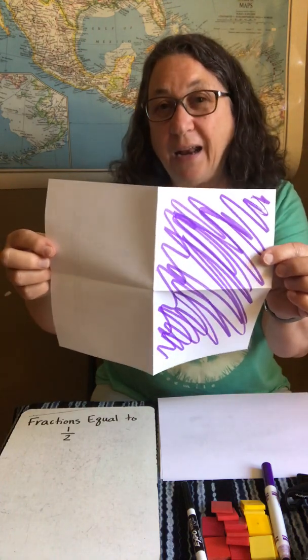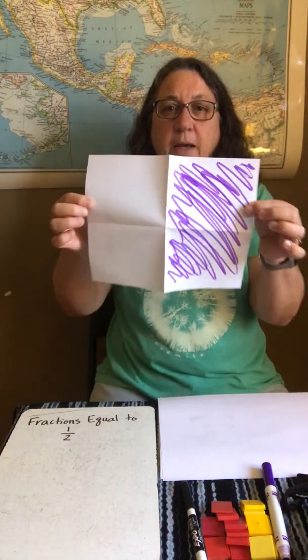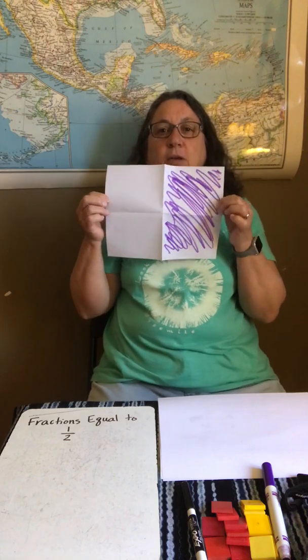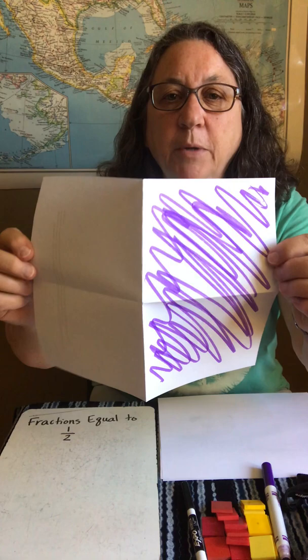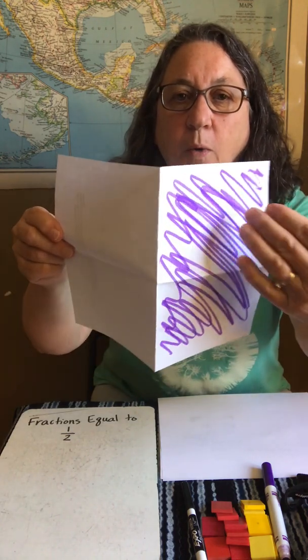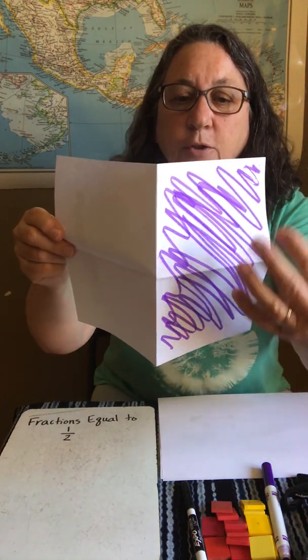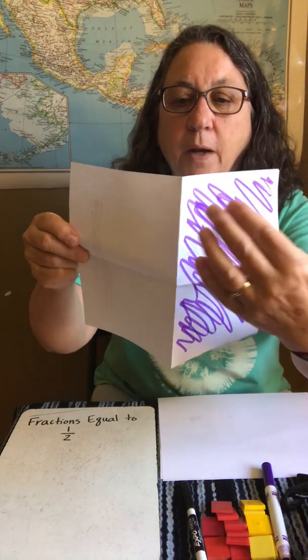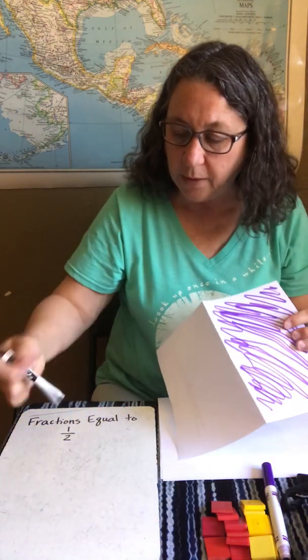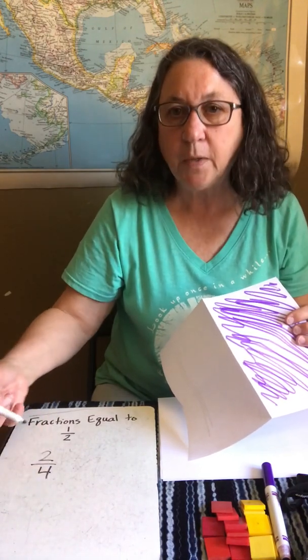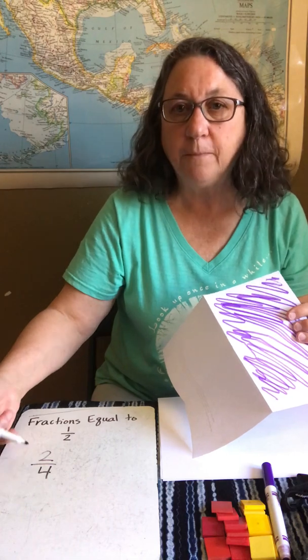So we would say that a half is still shaded. Do you agree with that? If I back it way up here, does it look like 1/2 is shaded? But when you look up close, how many pieces are shaded? 1, 2. 2 pieces are shaded out of 1, 2, 3, 4. So I'm going to record that on my board, that 2 pieces are shaded out of 4. 2 out of 4.